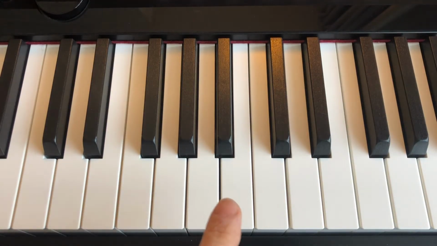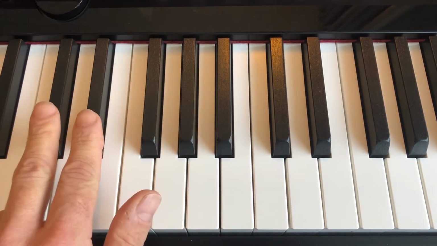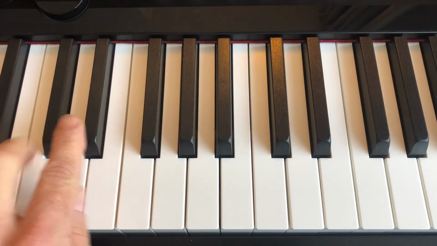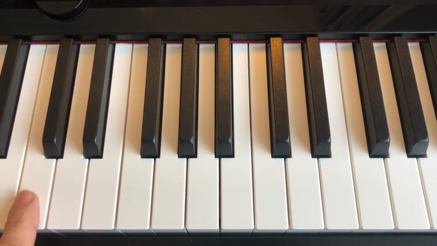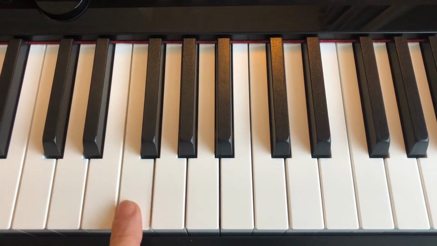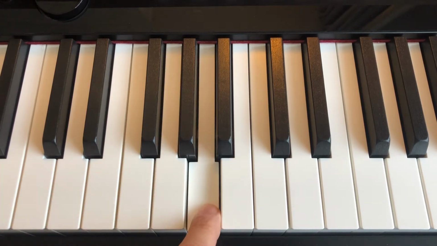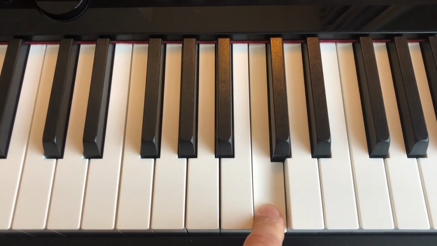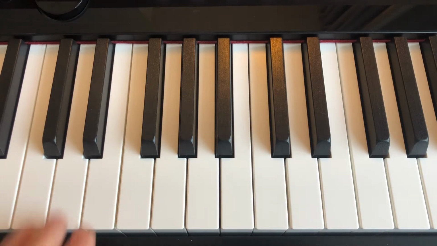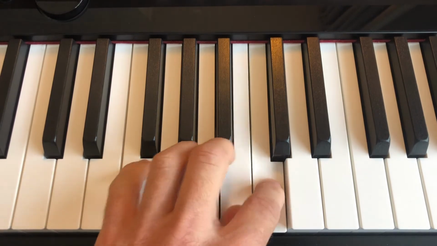Let's take a look at C major. Remember how we find a C on the piano keyboard. There are three black notes, then two black notes, and the C is directly to the left of the two black notes. So remember, we had a look at this already. C, D, E, F, G, and then we start again: A, B, C. So if we play those: C, D, E, F, G, A, B, C.